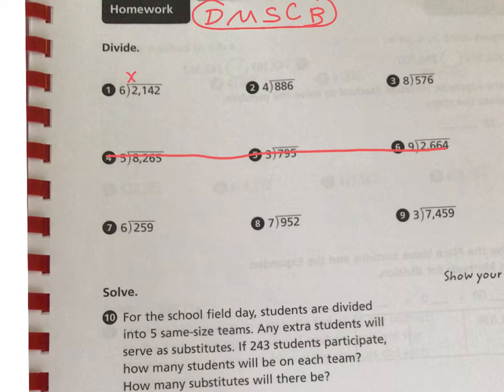Now I'm going to say, how many times does 6 go into 21? We can do that, can't we? Let's count by 6s. 6, 12, 18, 24 is too big. So I'm going to do the 18, which was 1, 2, 3 times. 3 times 6 is 18.